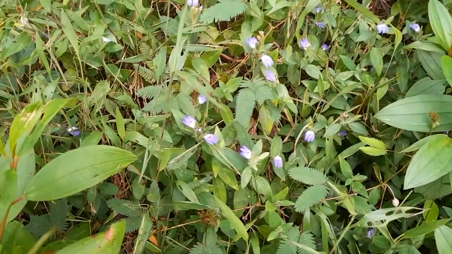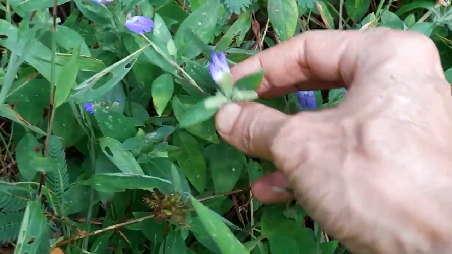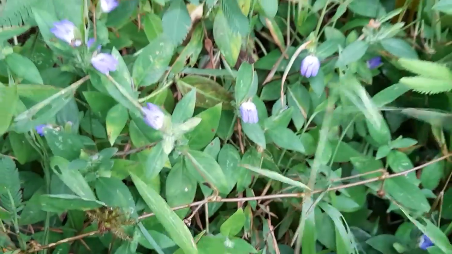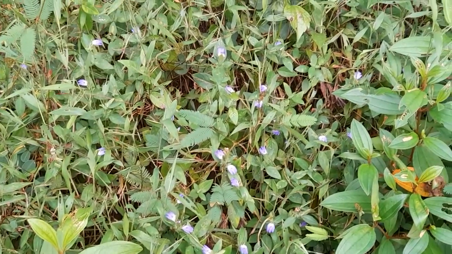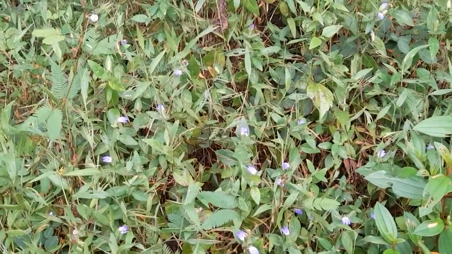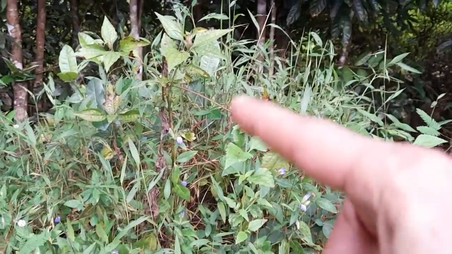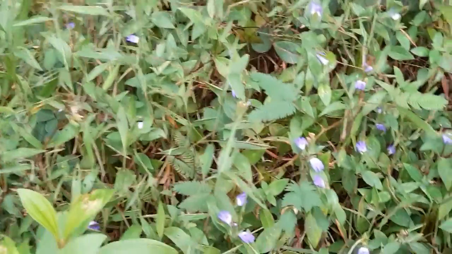Today I came across a very nice patch of this Cynarospermum asperrimum. So this is actually a termite mound on the edge of a stream, in between a stream and a paddy field. So behind there is the stream, and on this side there's a paddy field, and it has occupied the space vertically quite beautifully.